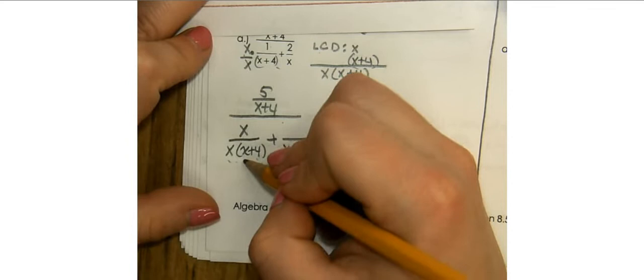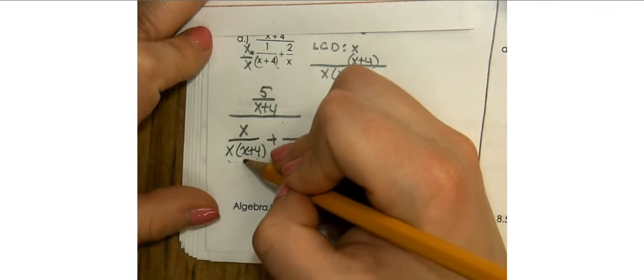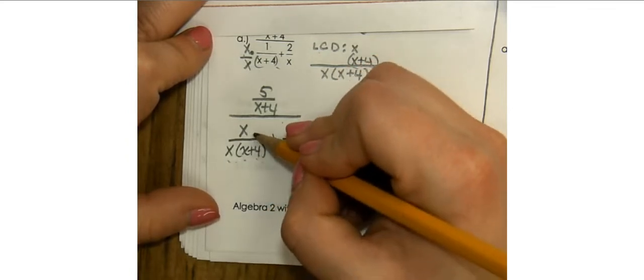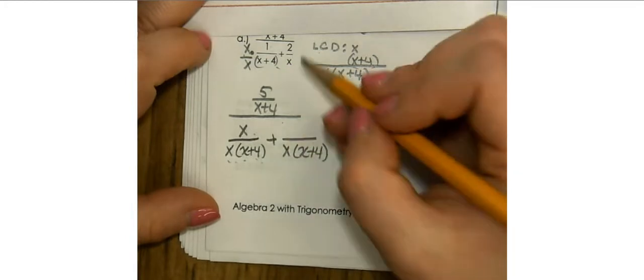Well, I need an x, so I'm going to multiply the top and the bottom by x. 1 times x is x. And in the denominator, we always leave denominators in factored form. We always FOIL in the numerator. So now the 2 over x already has an x, and it needs an x plus 4. So I'm going to multiply the top and the bottom by x plus 4, and I'm going to put that into parentheses. I'm going to distribute in the numerator, and I end up with 2x plus 8.